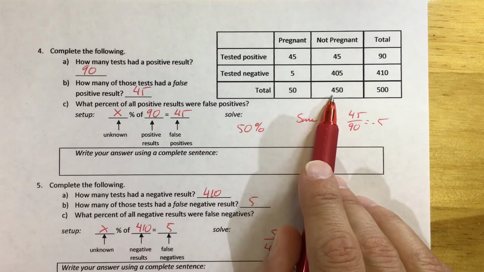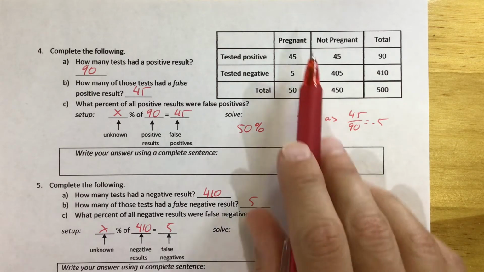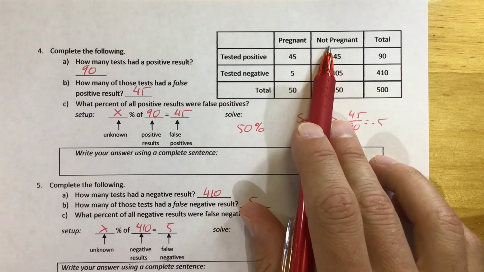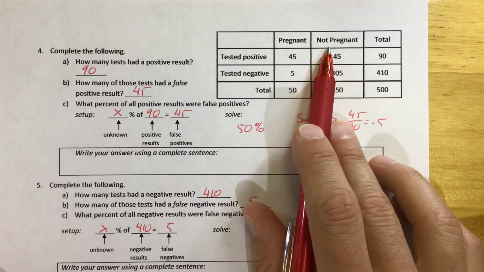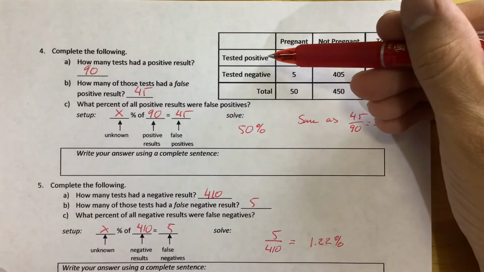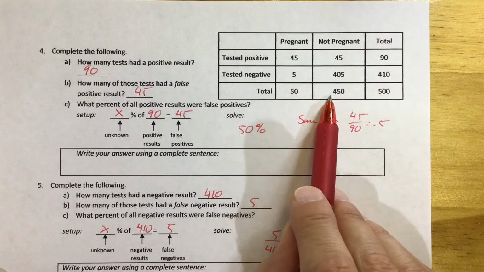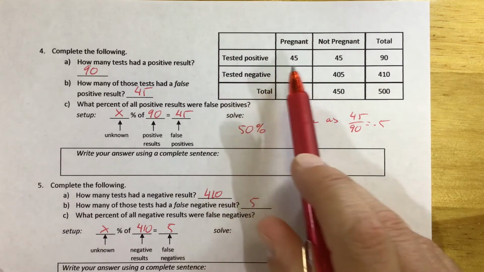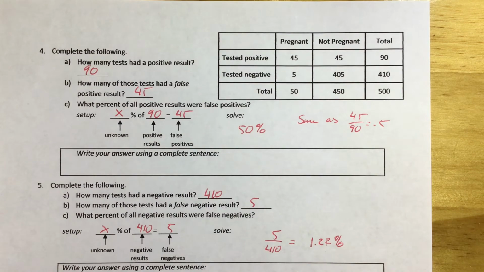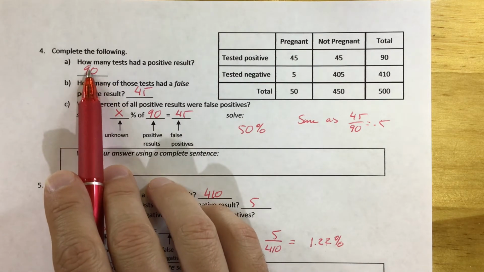A woman's taking a pregnancy test. She doesn't know if she's pregnant or not pregnant, right? What she's going to be relying on is the result that comes from here. So we don't know these values. We're going to be relying on these, and we want to know how much can we trust that positive result or that negative result.